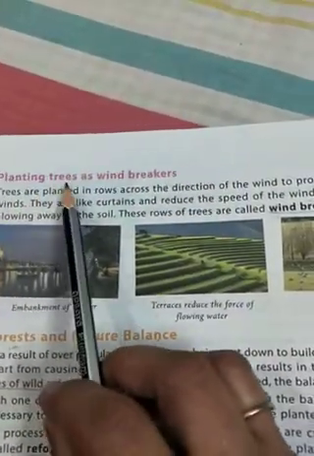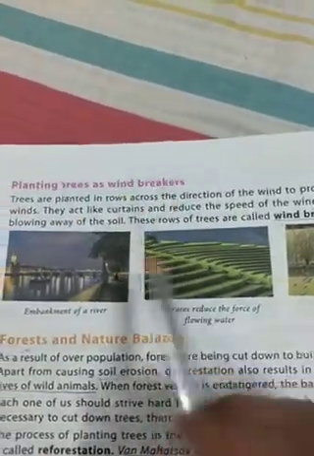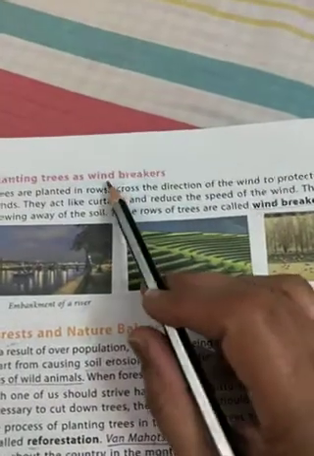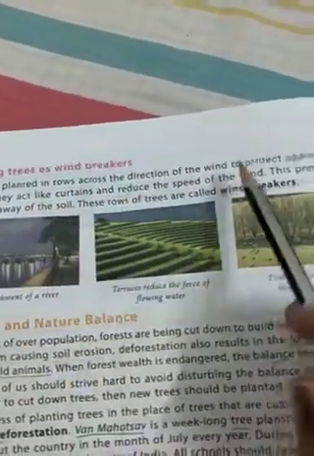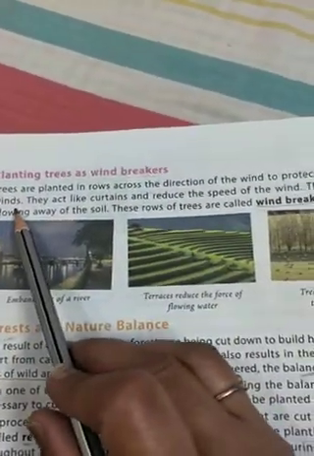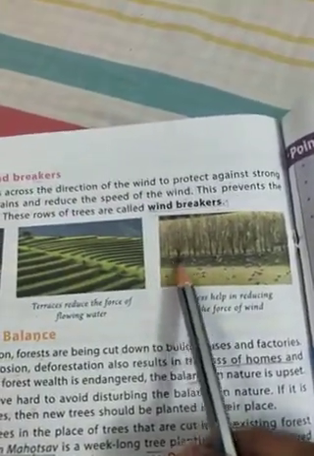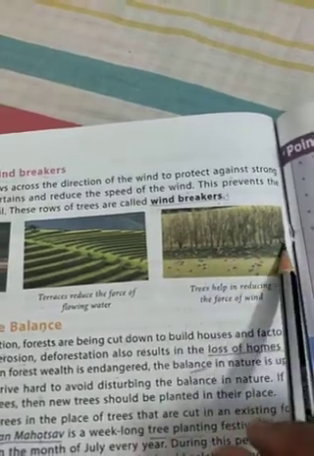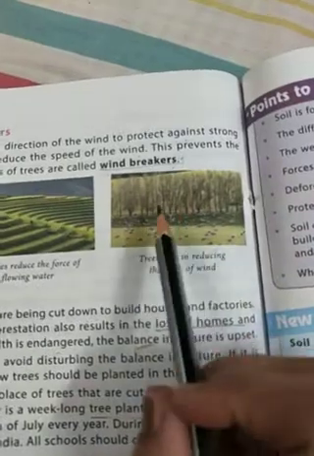Next is planting trees as windbreakers. Windbreakers means which break the speed of the wind. Trees are planted in rows across the direction of the wind to protect against strong winds, right? You might have seen in the fields that trees are grown in a row. These trees grown in a row act as curtains, and reduce the speed of the wind.